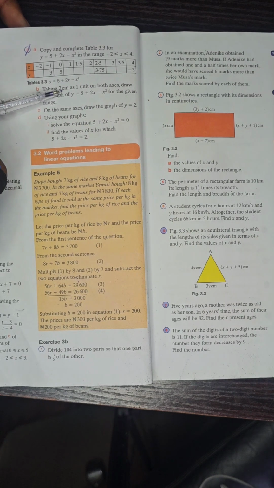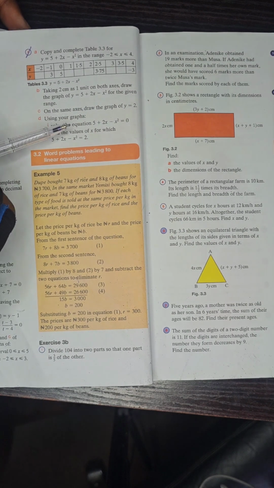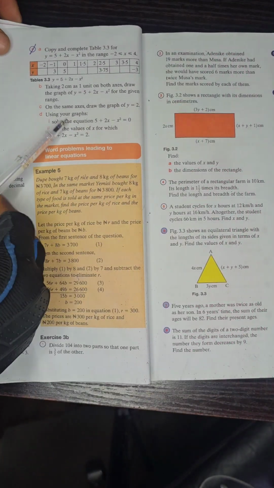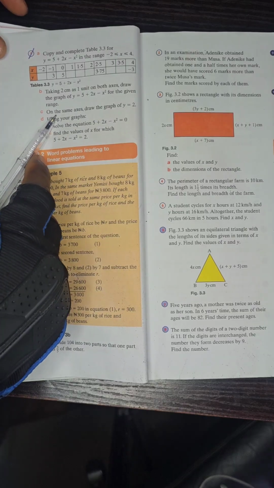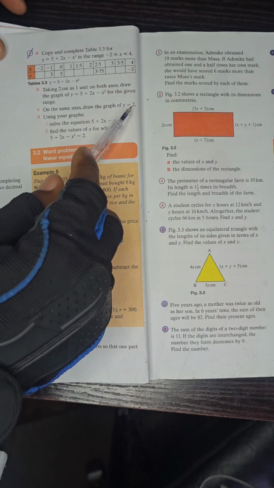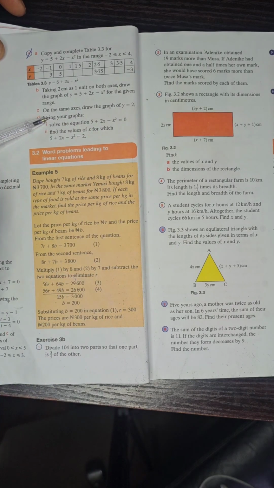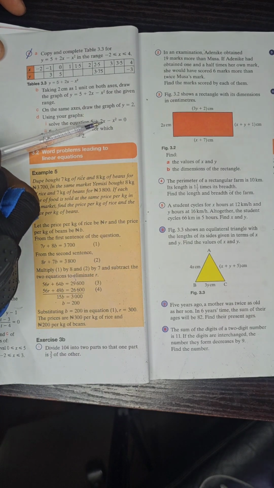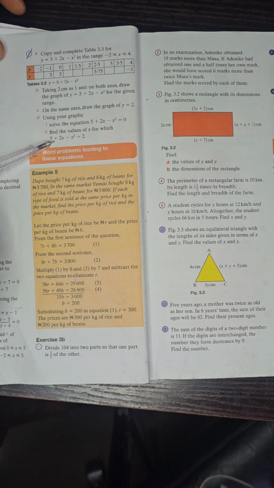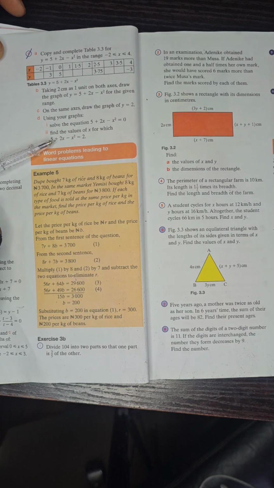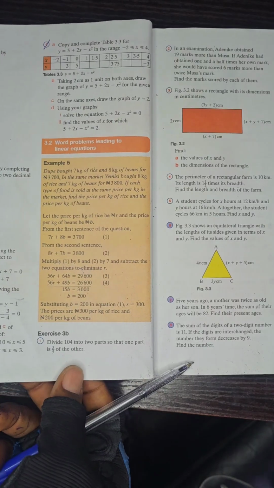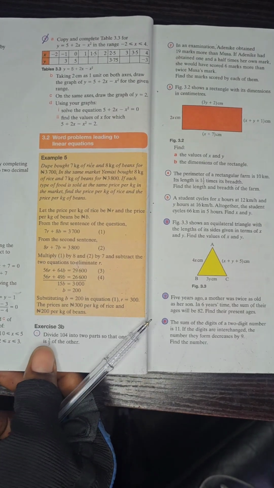Second one, we took the scale and drew a graph, which is this, our graph, a rough one at that. Then we were told to draw the line y equal to 2, which I explained how to draw. Then secondly, we solved for the roots of this equation using the graph that we drew, and also the values of x at the points where y is 2. So this sums it up for the graphical method of solving quadratic equations.